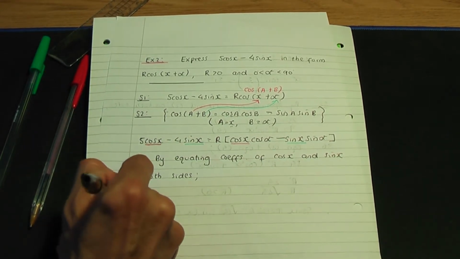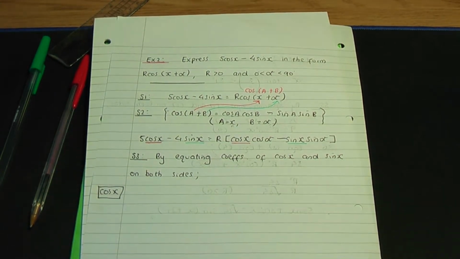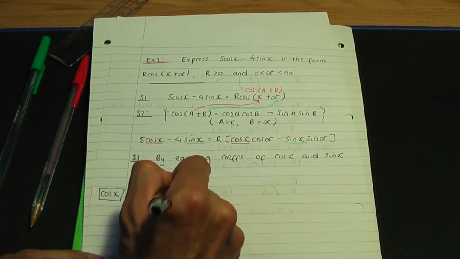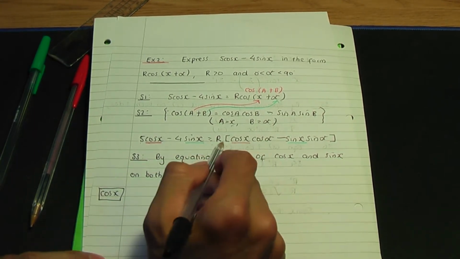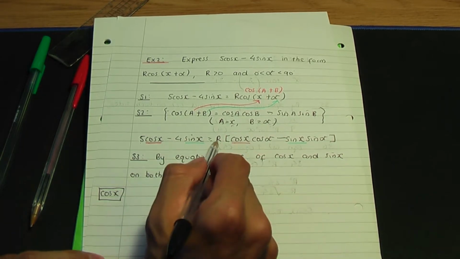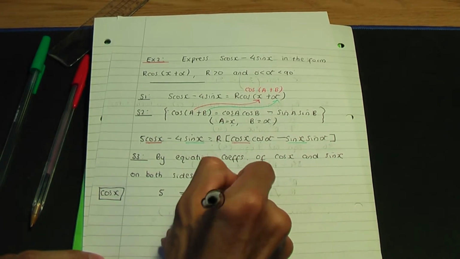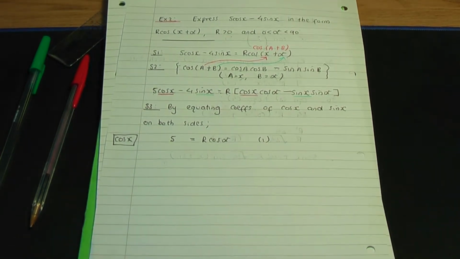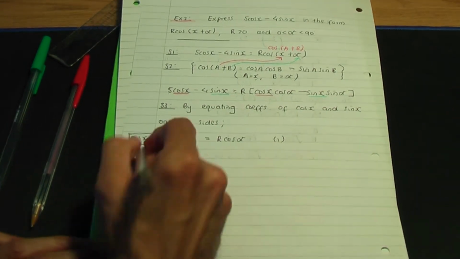So let me start off by equating the coefficients of cos x on both sides. So on the left hand side, the coefficient of cos x is 5, and that is equal to, on the right hand side, the coefficient of cos x is r cos alpha. Let's call that equation number 1. Okay? Now, if I continue, let's do the same with sin x.